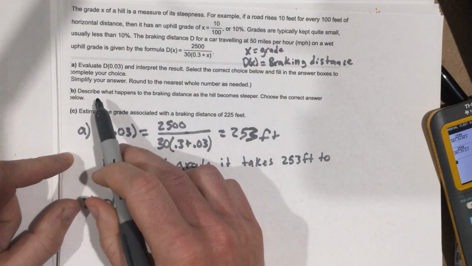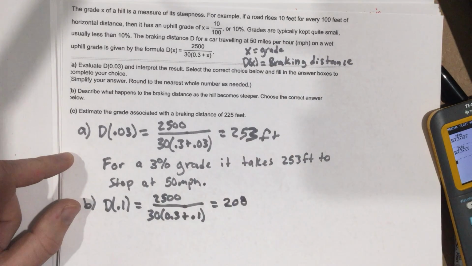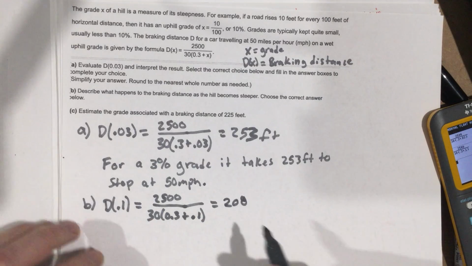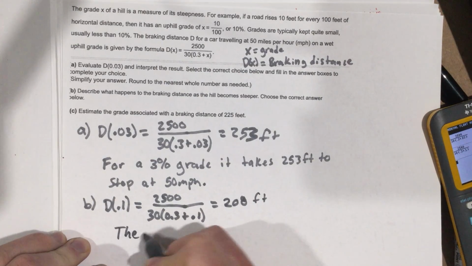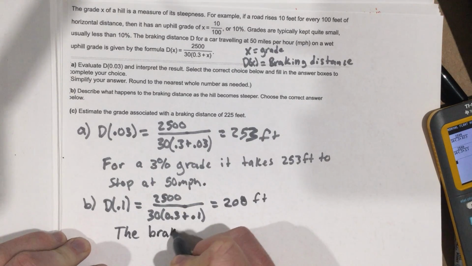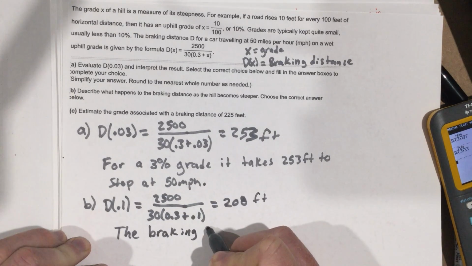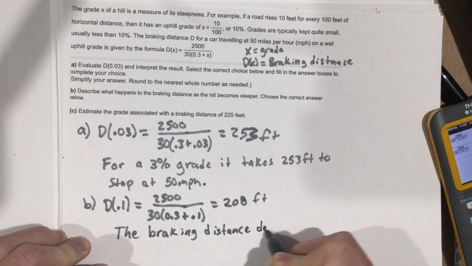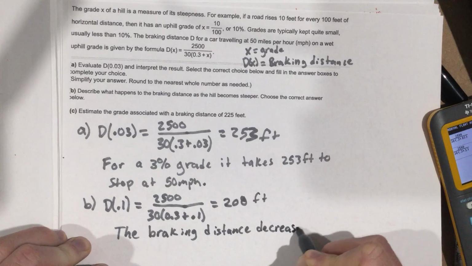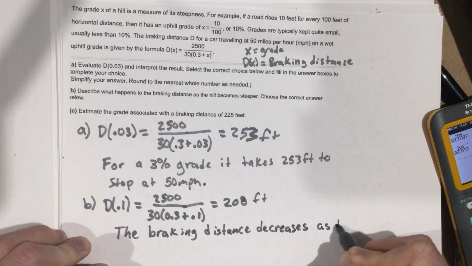So it asks, describe what happens to the braking distance as the hill becomes steeper. Well, the braking distance decreases. So the braking distance decreases as the hill gets steeper.